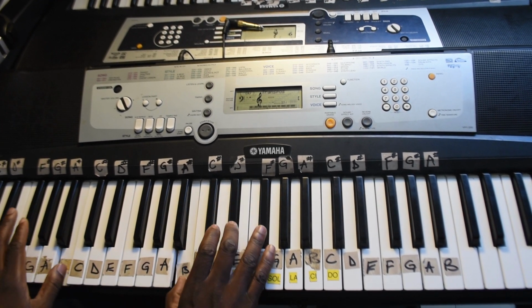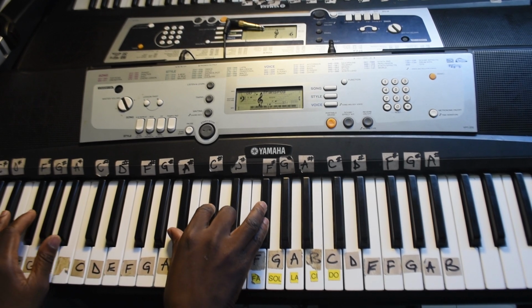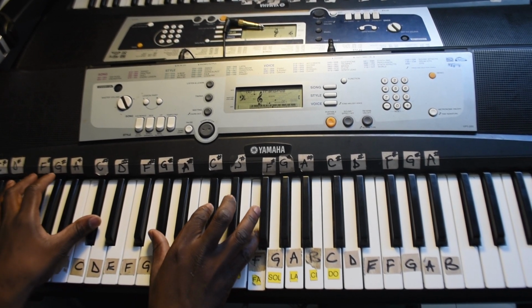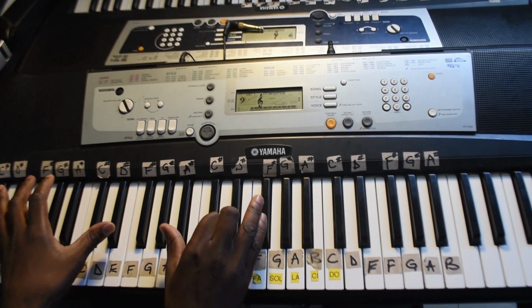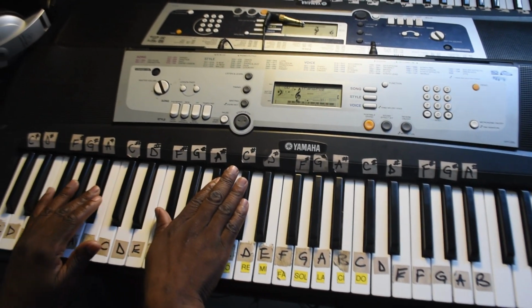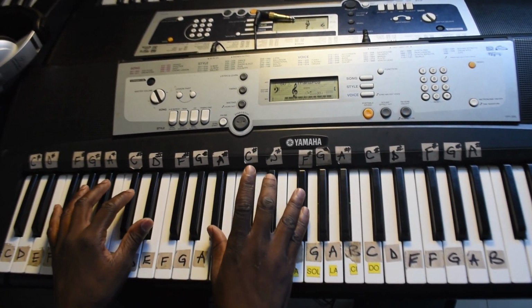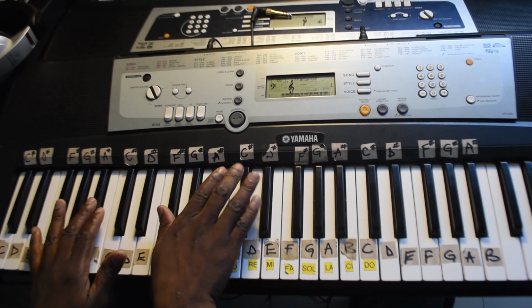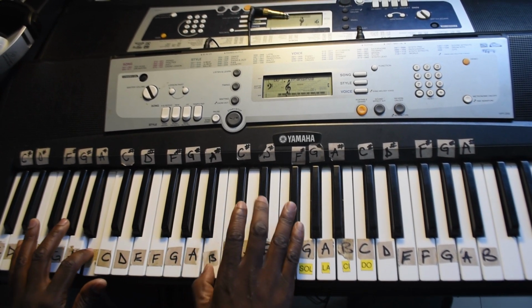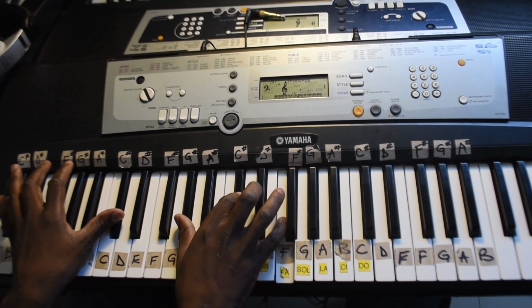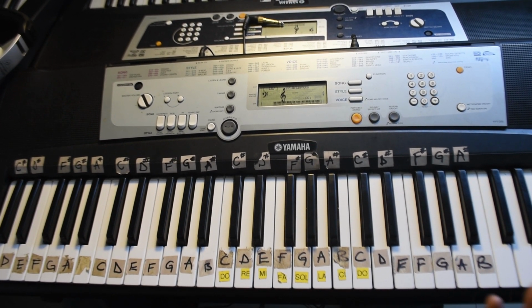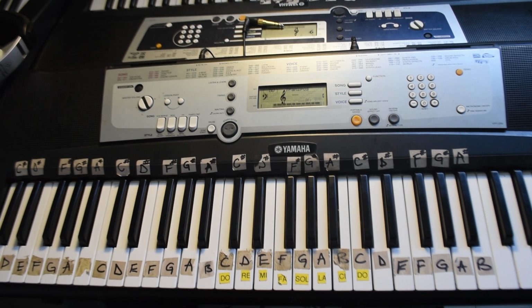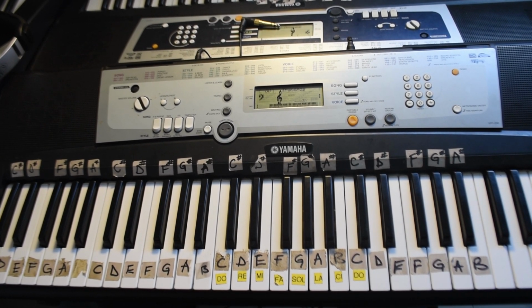Then B, then back to A sharp, then C sharp, then D sharp. That's how you play the song. So Zimbabwe, that is how you play Ndinobva Kwamuri, the very famous hymn.